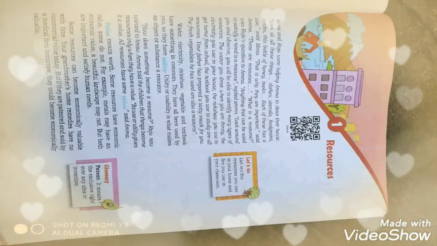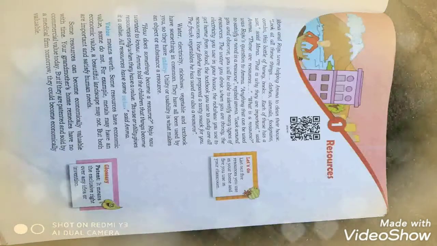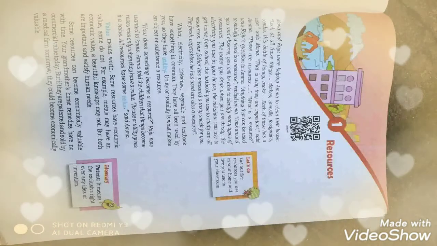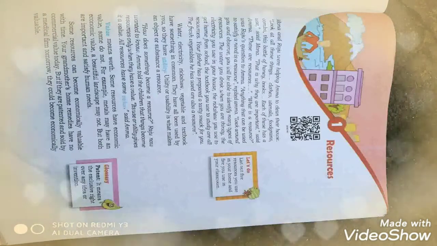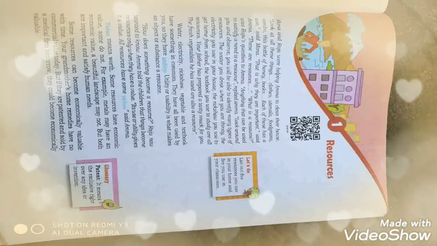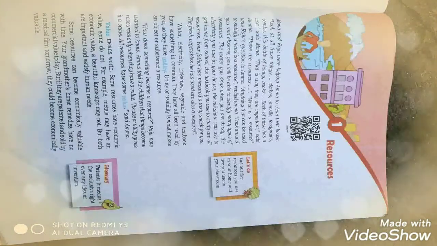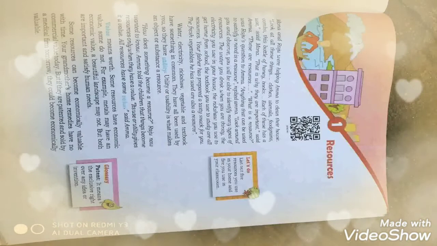1. Resources. Mona and Raju were helping Amma to clean their house. Look at all these things: clothes, utensils, food grains, combs, this bottle of honey, books. Each of these has a use, said Mona. That is why they are important, said Amma. These are resources. What is a resource? was Raju's question to Amma. Anything that can be used to satisfy a need is a resource, replied Amma.